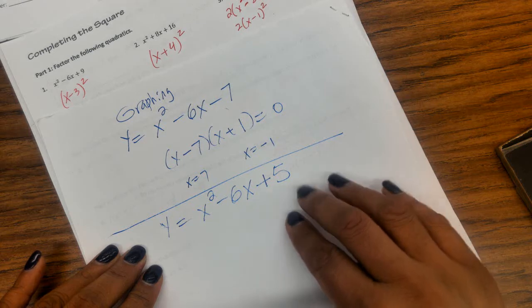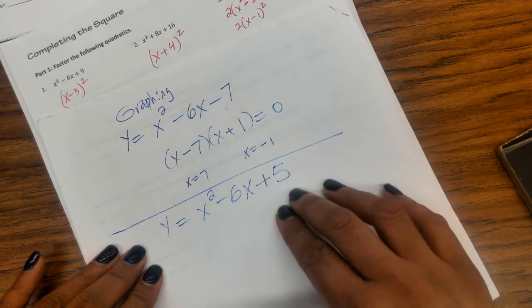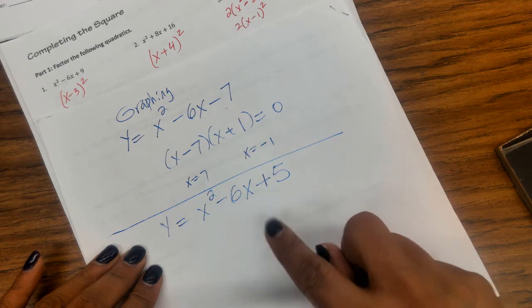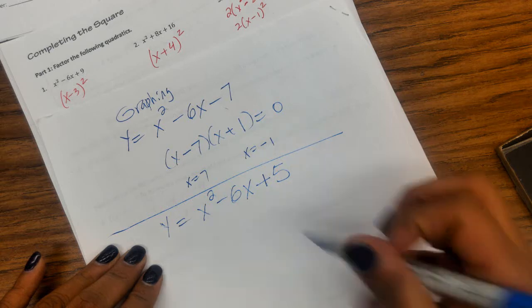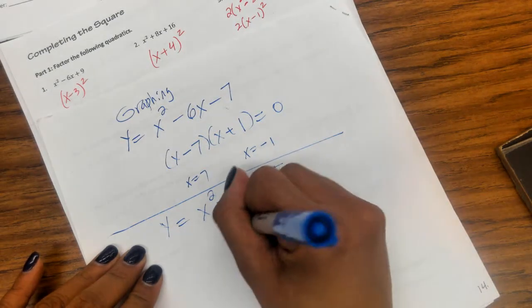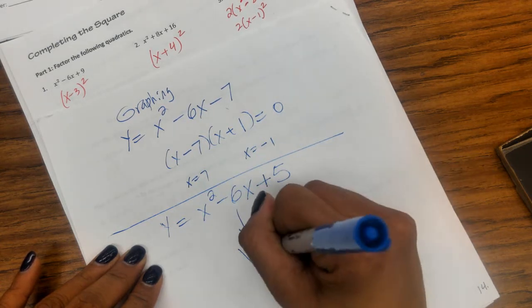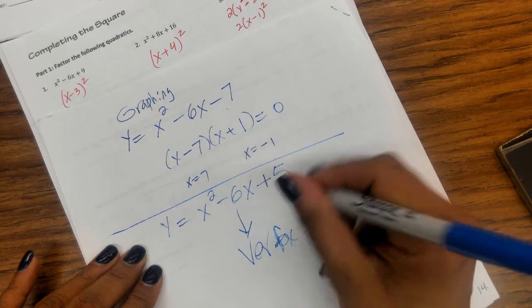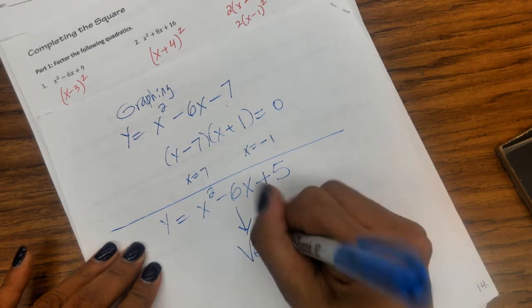It would be really nice if I knew what transformations were done, and that's actually better than doing the quadratic formula and finding the roots. So this is the purpose of completing the square. When you have a quadratic in standard form and you want to turn it into vertex form, that is when completing the square ends up being really, really helpful.